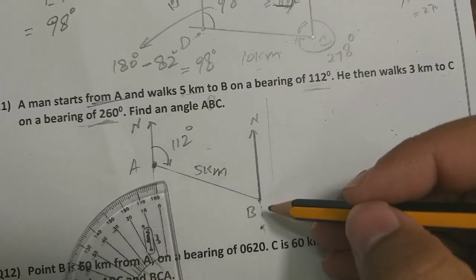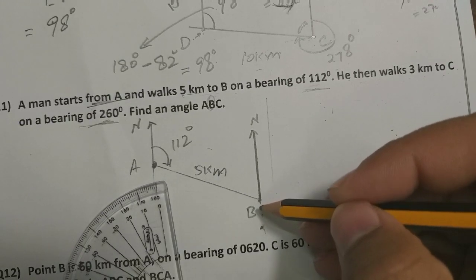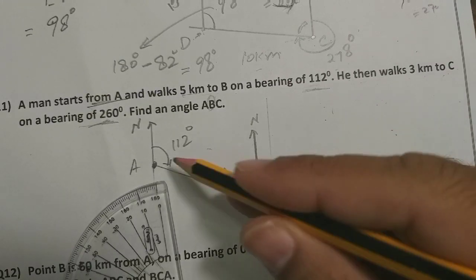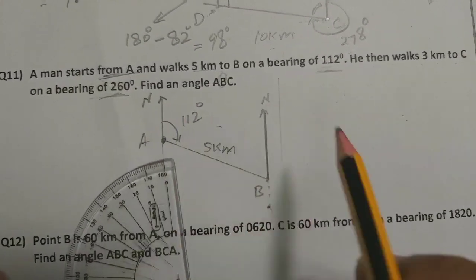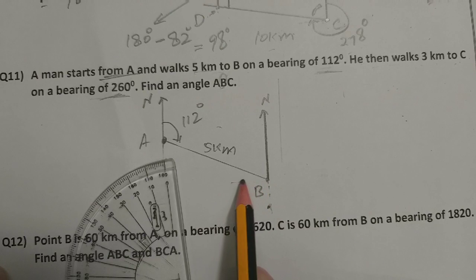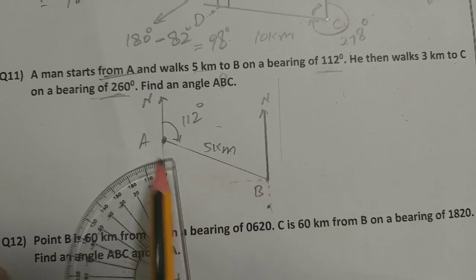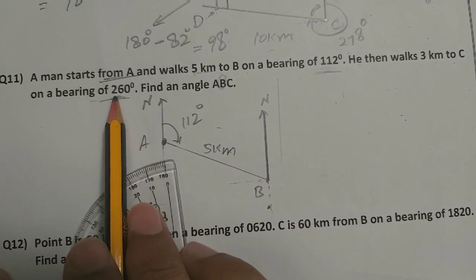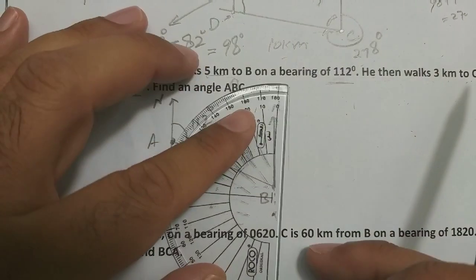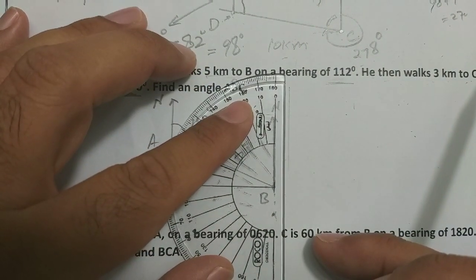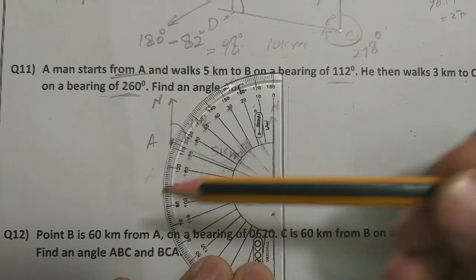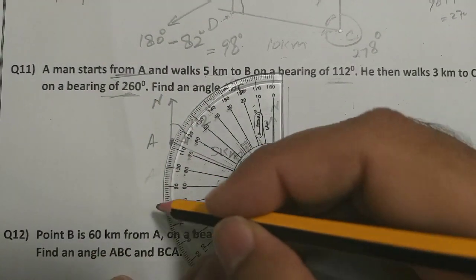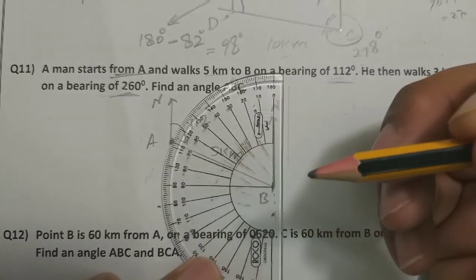So how many units we add to 180 gives us the bearing from B to C. Or if you look here, the complete length is 270, so only 10 degrees less than 270. So let's suppose this is 270, only 10 units less than that. So this is the point which gives us 260.